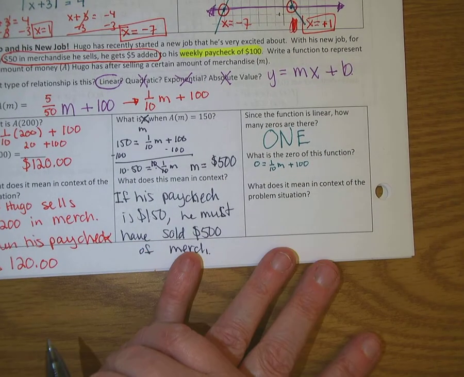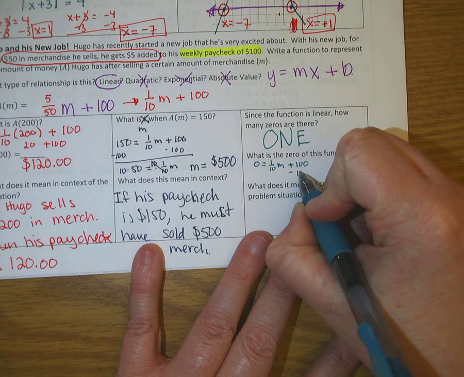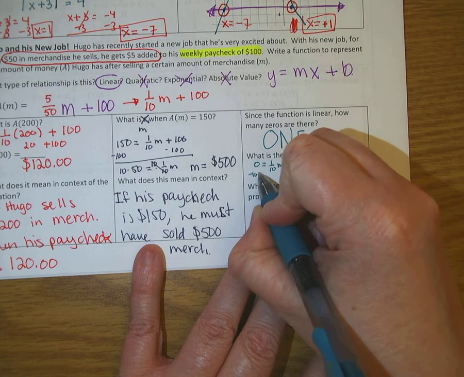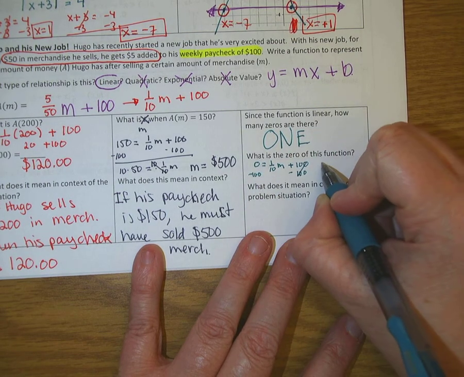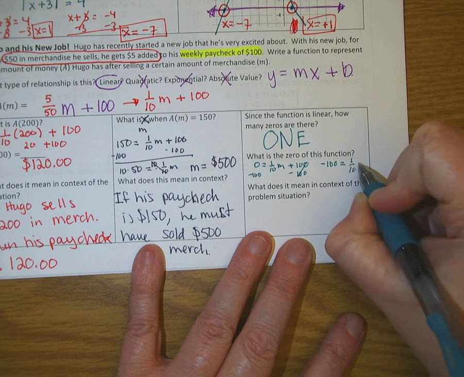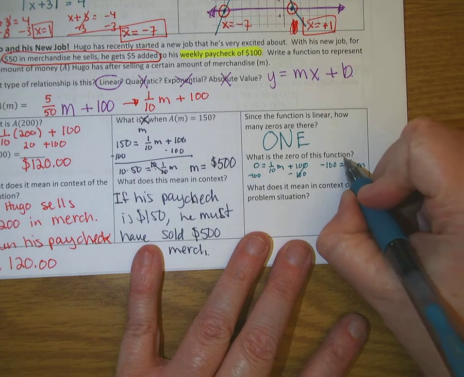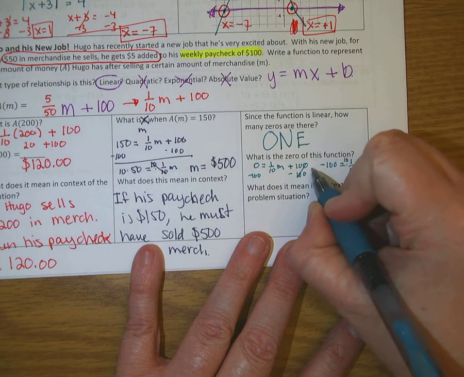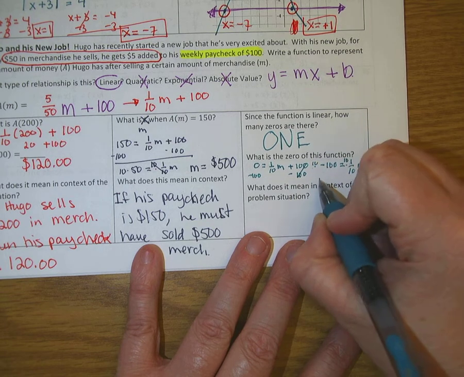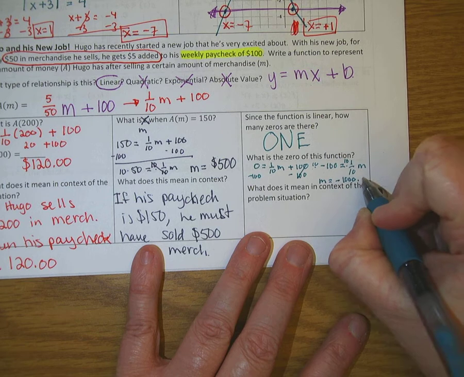So what's the first thing I need to do to solve that? Subtract 100. So now I have 0 subtract 100. Well, that gives me negative 100 is 1/10 m. And then what do we do to solve that? Times by 10. So we're saying that the merchandise is a negative $1,000 is my 0.